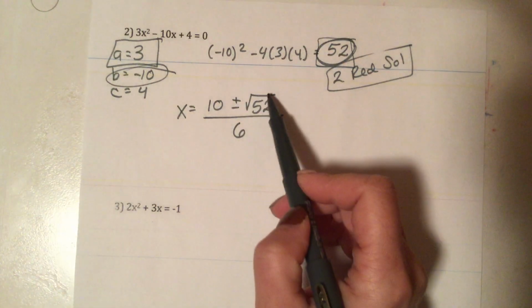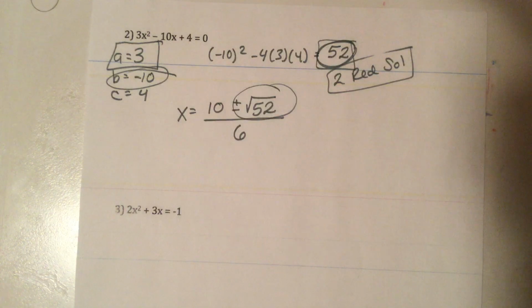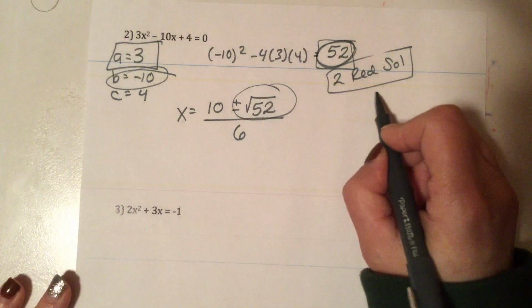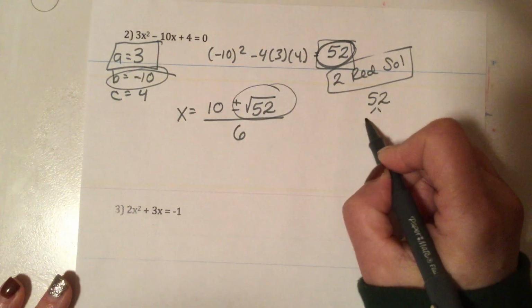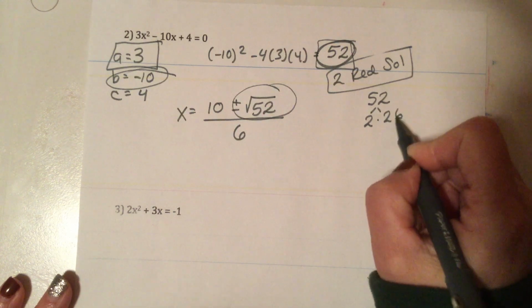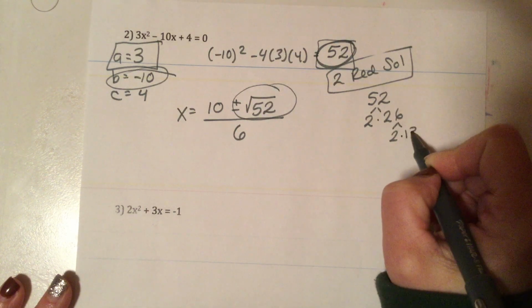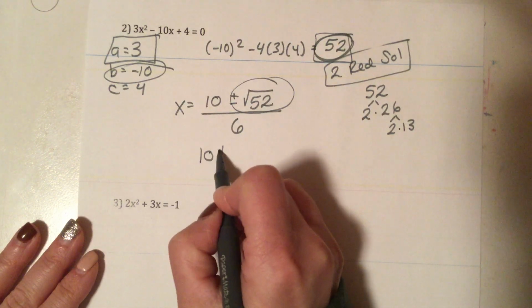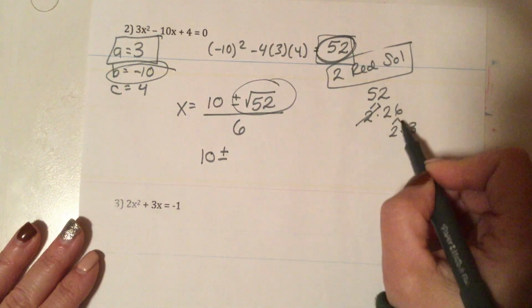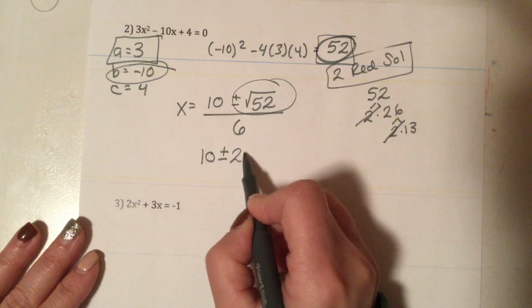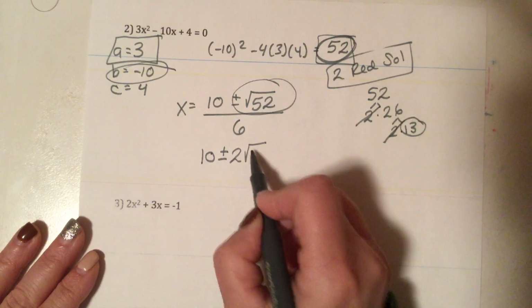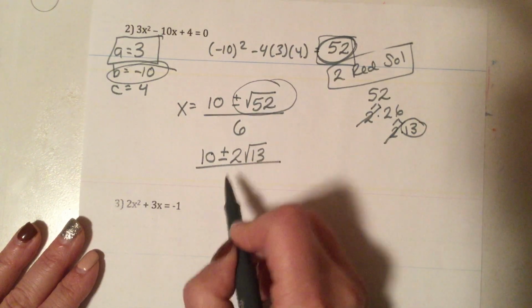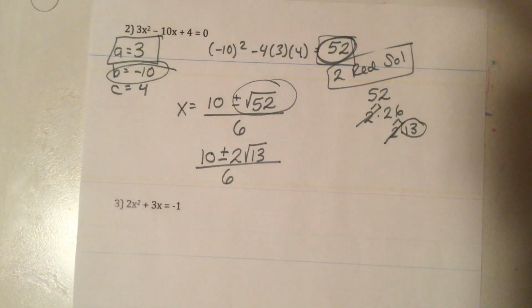Your next step is to look at the radical and see if there's anything we can do. 52 is not perfect, so I see if I can break it down. 52 is 2 times 26. 26 is 2 times 13. So I can simplify it. 10 plus or minus, I can cross off two 2's. That allows me to write a 2. 13 cannot be crossed off, so it stays underneath. And there's a 6 in the bottom.